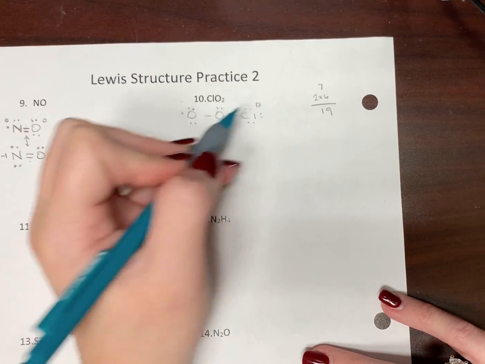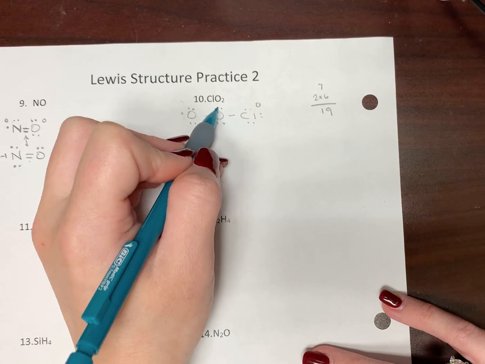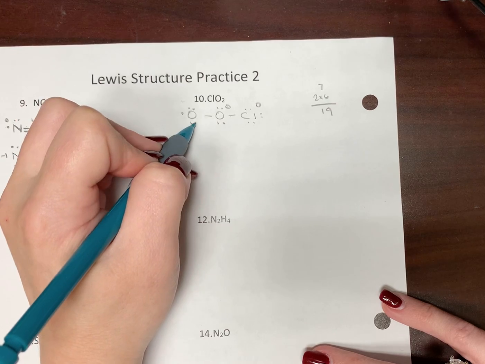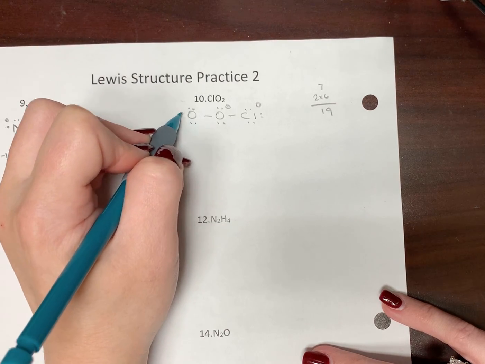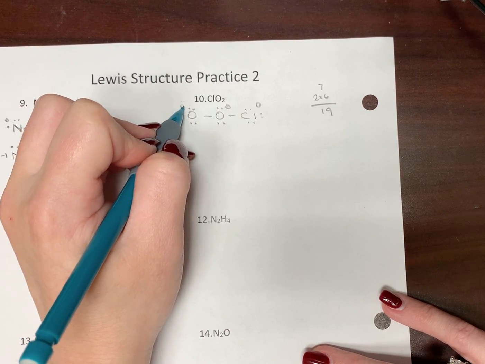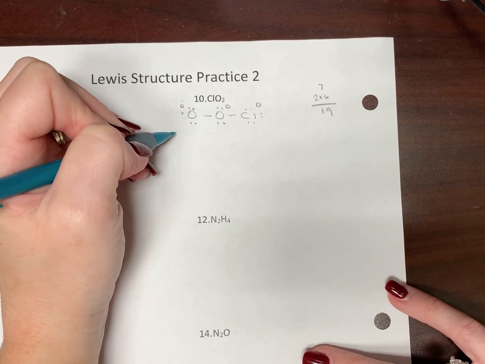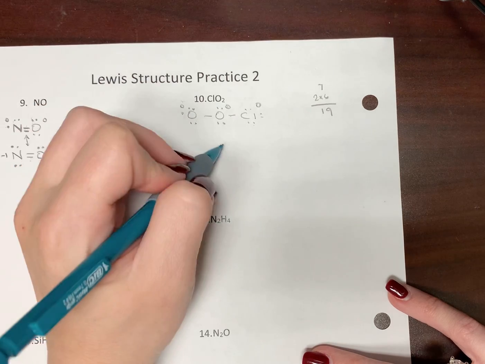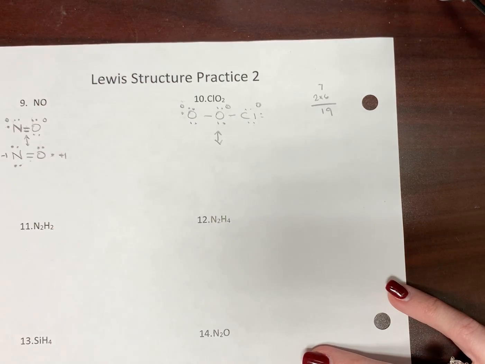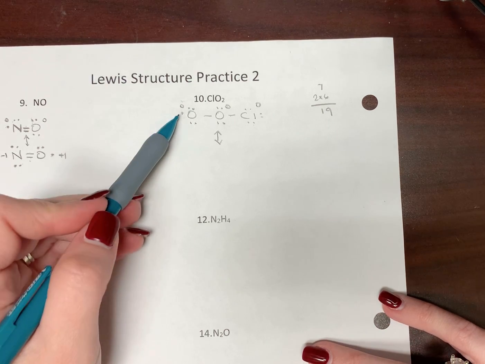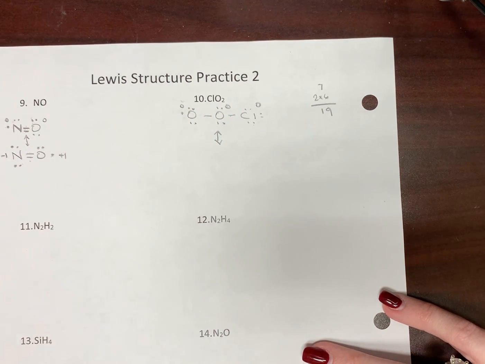Chlorine is good, so it has 7. Oxygen, 1, 2, 3, 4, 5, 6. Good. Oxygen, 1, 2, 3, 4, 5, 6. Also good. So even though you have the unpaired electron, those are all still formal charge of 0. So they're surprisingly stable.